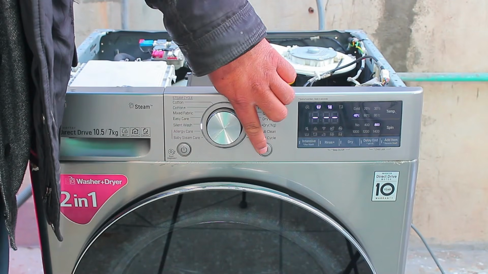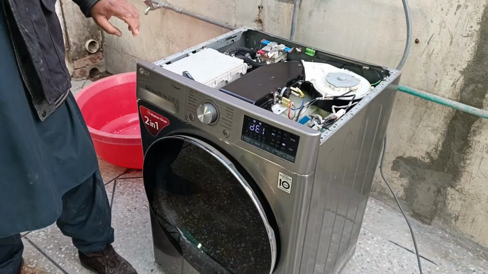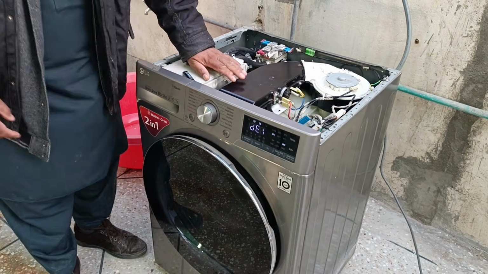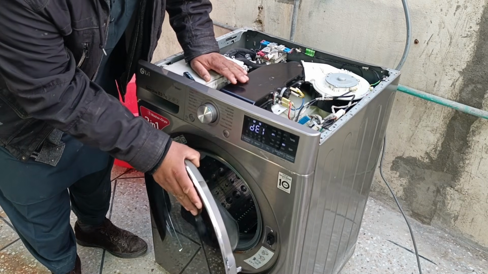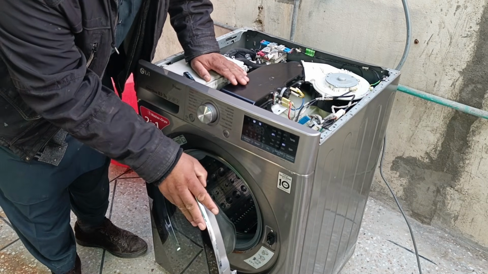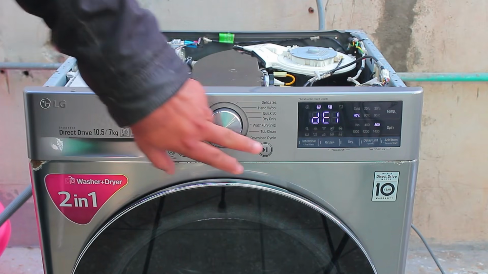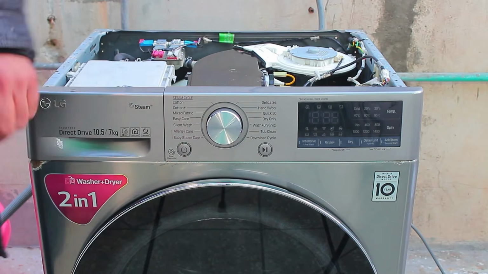When I press the Start Pause button, you can see the dE1 error appears on the display. This indicates that if, for some reason, you forgot to close the door properly, this issue can occur. So what should we do? First, close the door properly. If the error still does not go away, then we should turn the machine off completely.